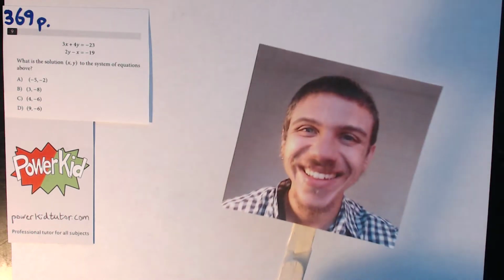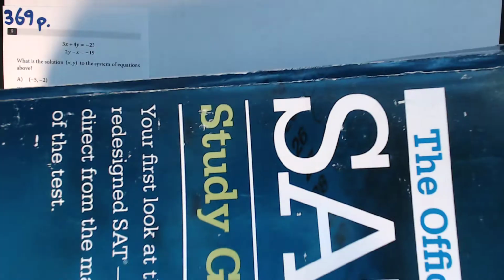Today I'm going to show you how to do question number 9, which is on page 369 in the first No Calculator math section of this book, which can be downloaded for free on Khan Academy. Here goes. What is the solution x comma y to the system of equations above?